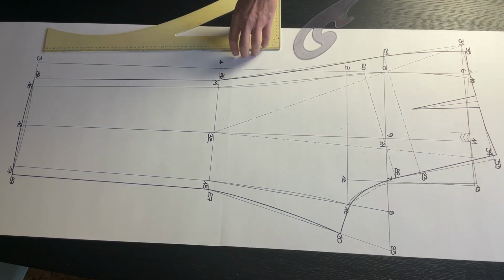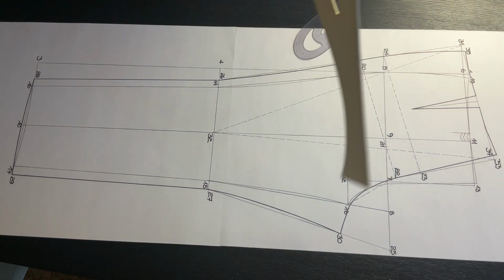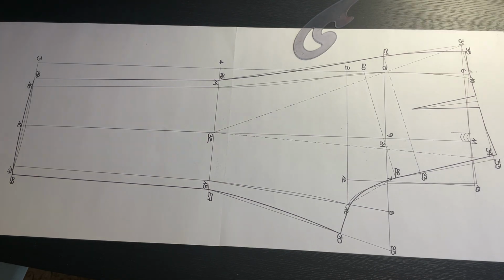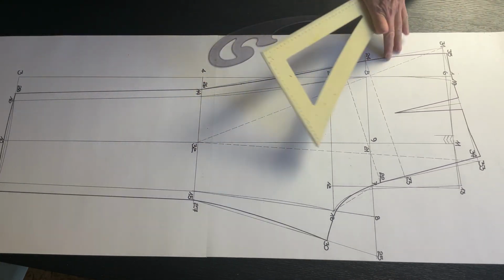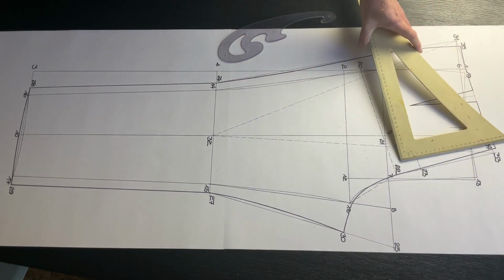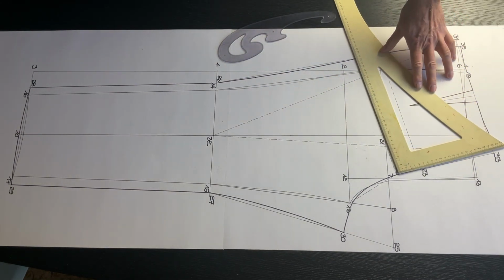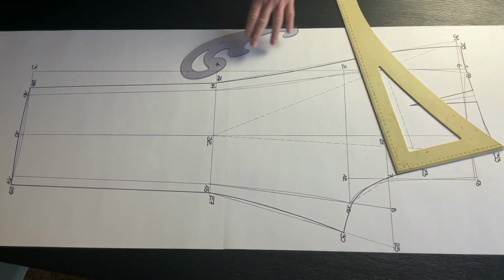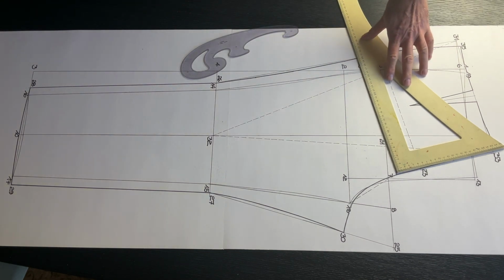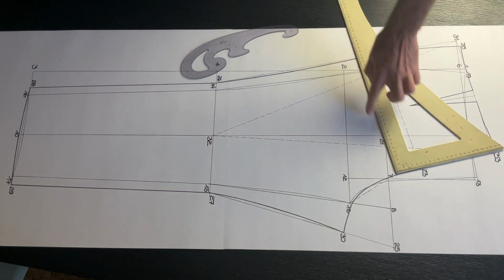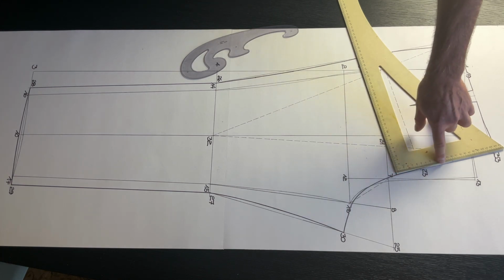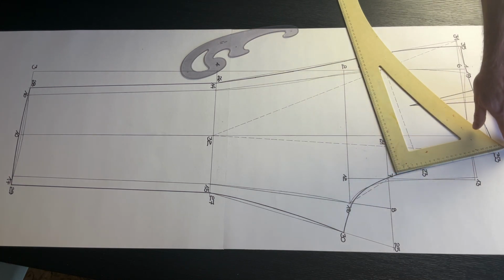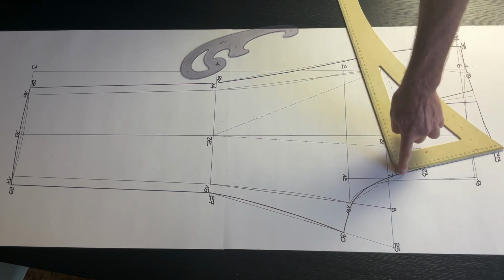Place a big rectangular ruler from 20 to 22 like this, and draw the back center line up as shown here.